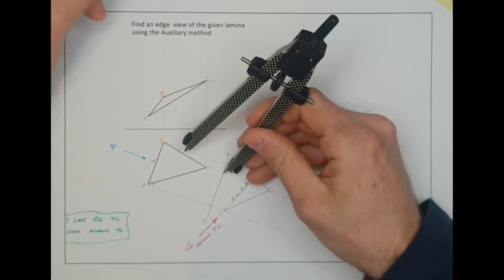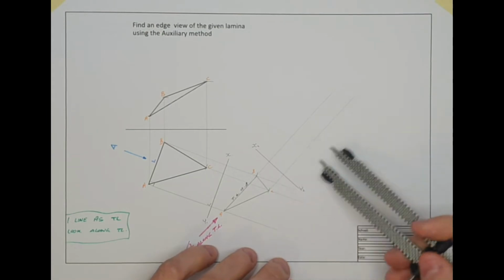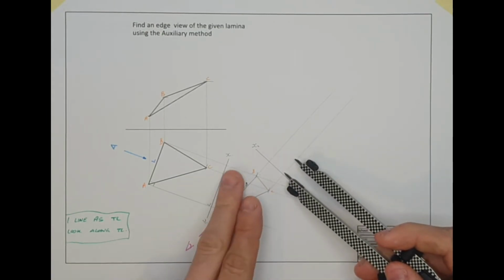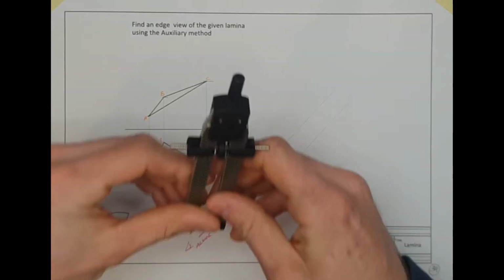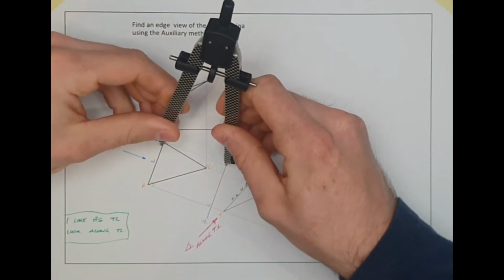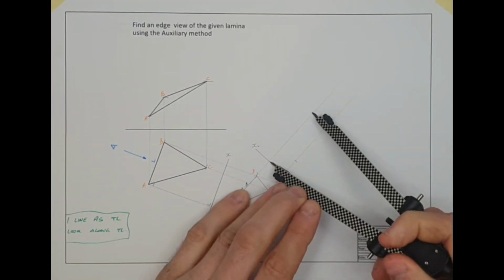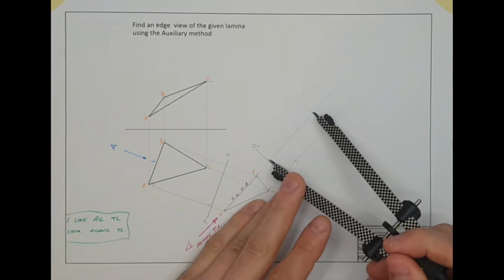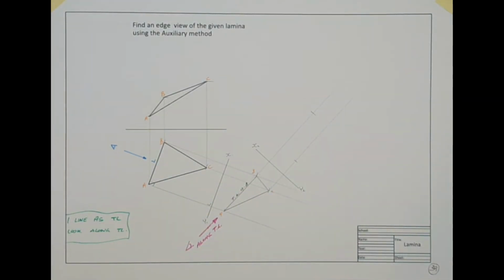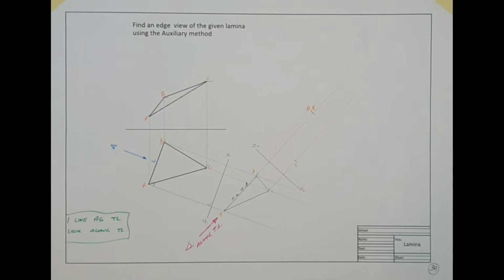The near one first, the distance back to C. So we're looking for the dimensions up here, skip one view and work back. Distance up to C is there, distance up to B is there, and A is the exact same as B. So we get, I should use orange again, that is A and B right there, and that is point C.